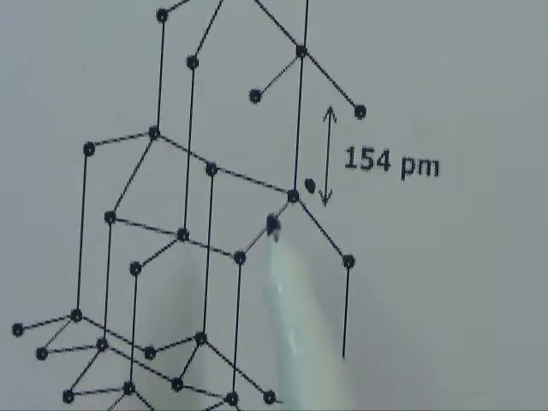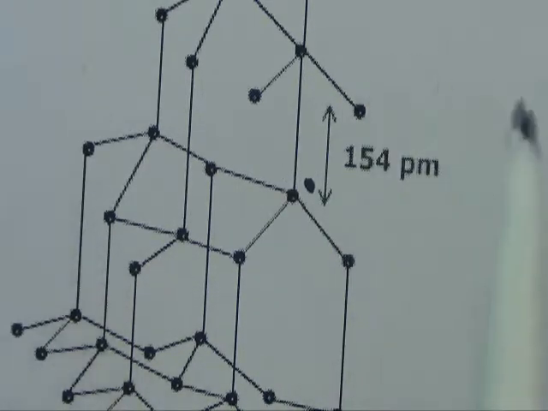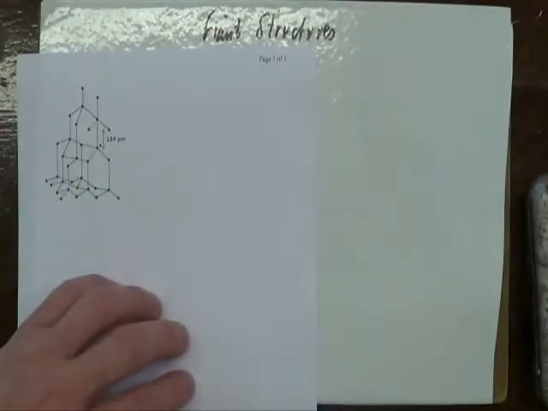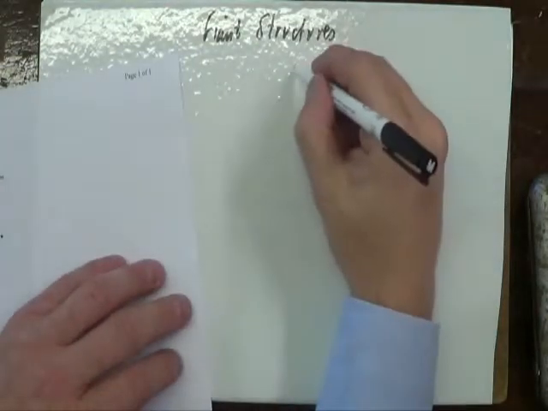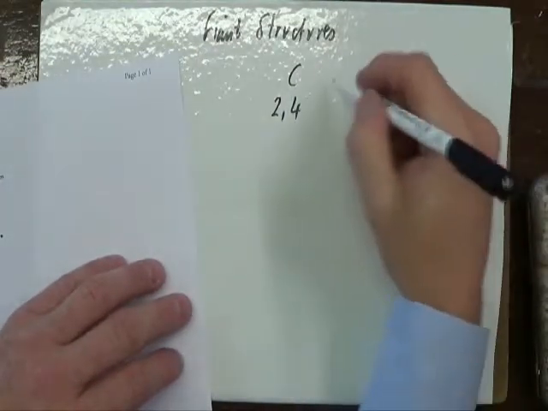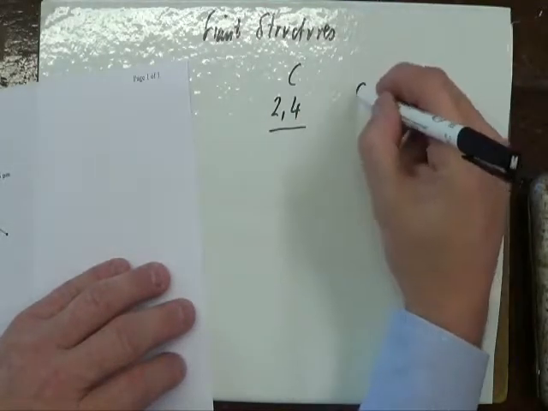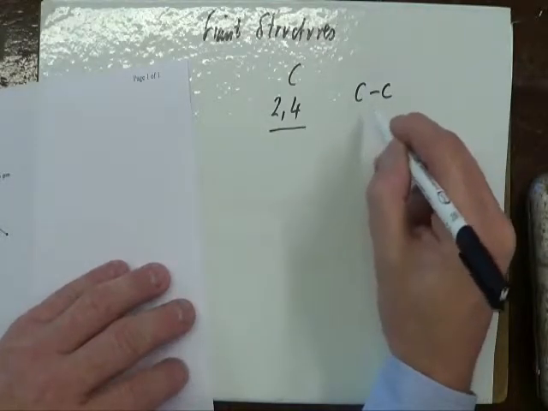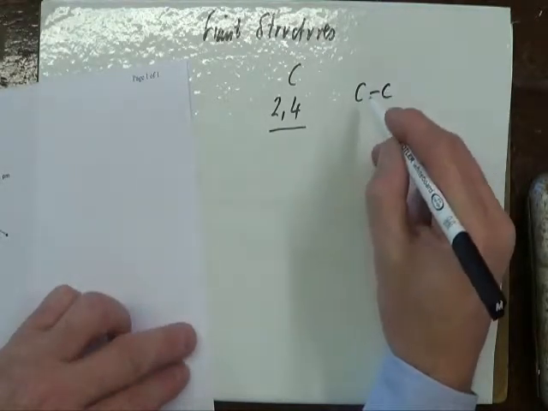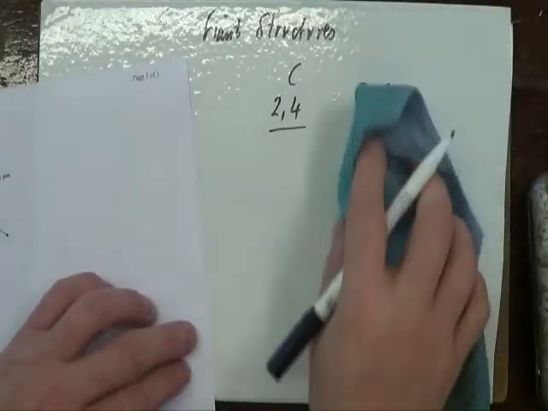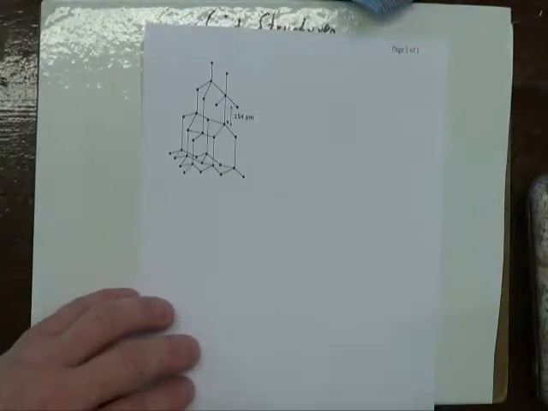Okay, now what does that give us? Well, these carbon-carbon bonds are very, very strong. If you think of carbon, when it bonds, carbon has got an atomic number of 6, which gives it 4 electrons in its outer shell. So carbon is 2, 4. That means when carbons attach to each other, they only have two shells. So the bond from one carbon to another is very, very short. And when bonds are very, very short, they tend to be very, very strong. So the bonds within this diamond are very strong.